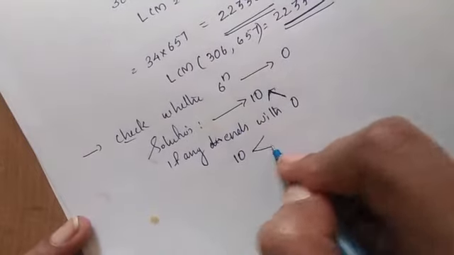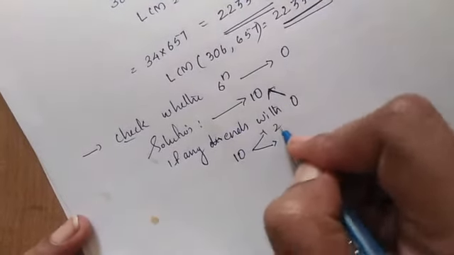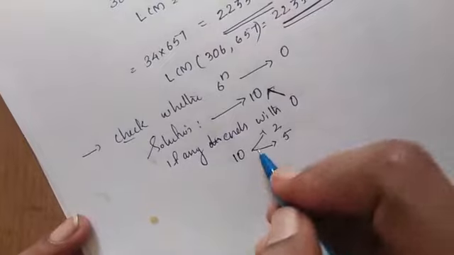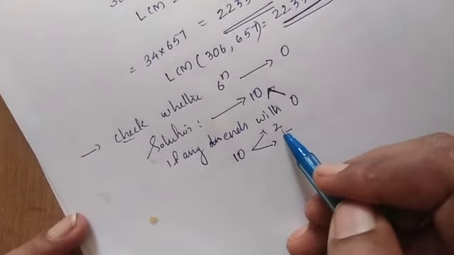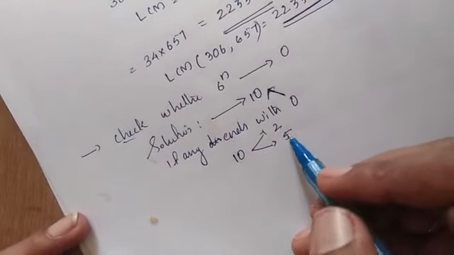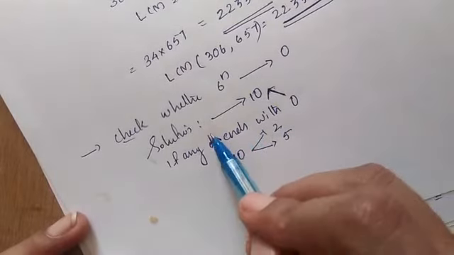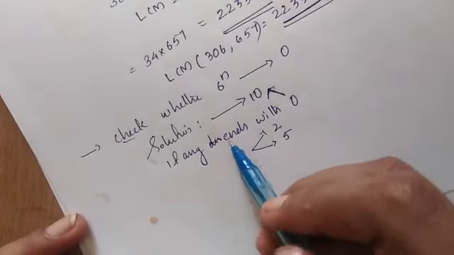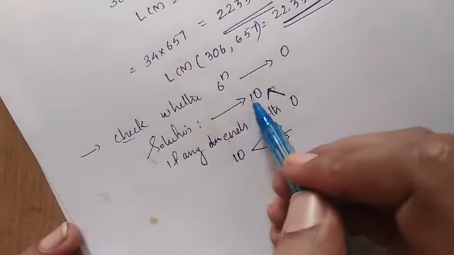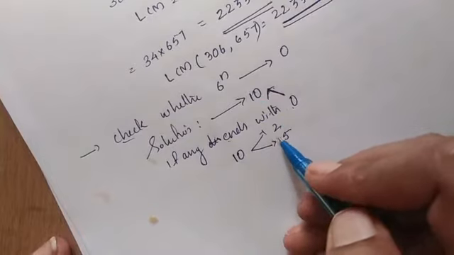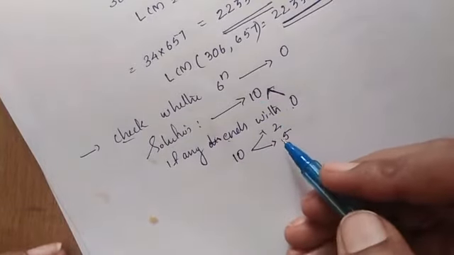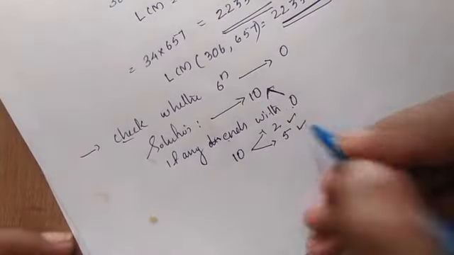In other terms, we can specify it has factors 2 and 5. So 6 raised to n should be divisible by 2 and 5. Once again, if any number ends with 0, that number should be divisible by 10. 10 has factors 2 and 5, so that number should be divisible by 2 and 5 also.